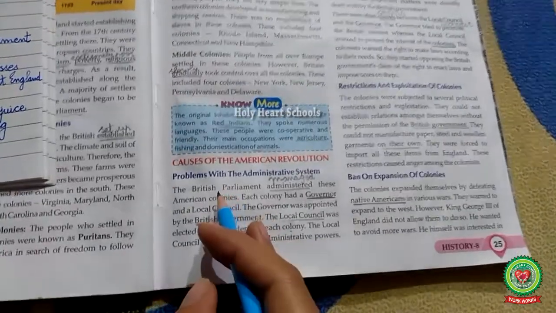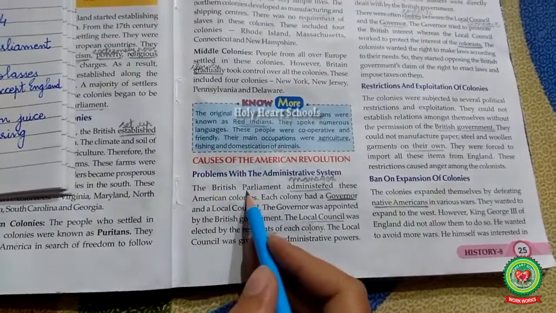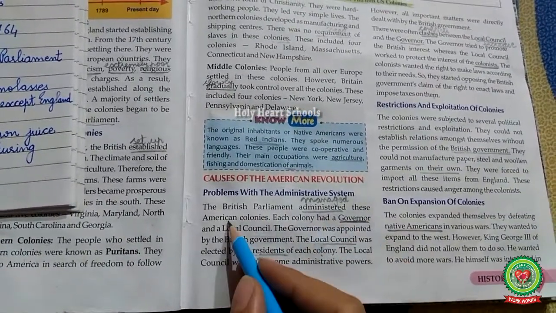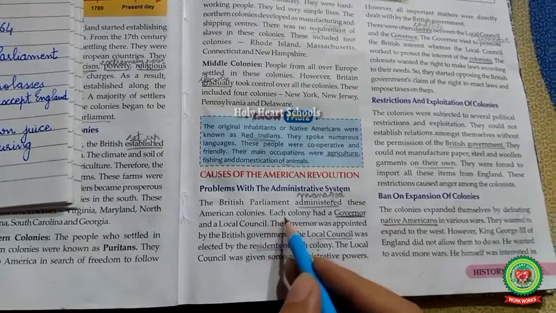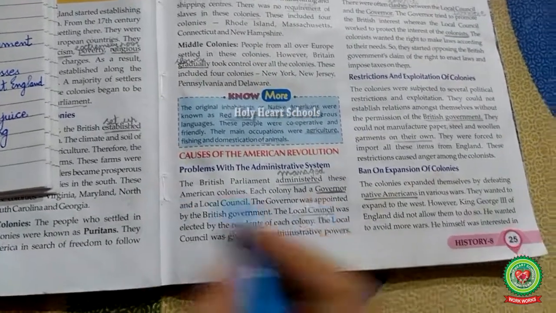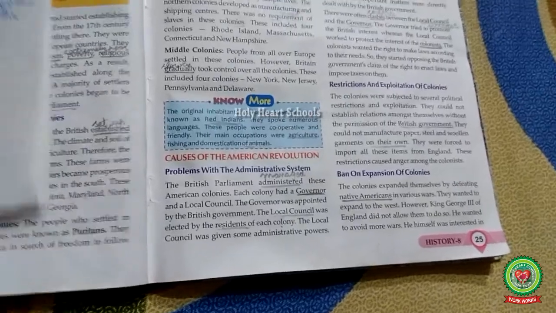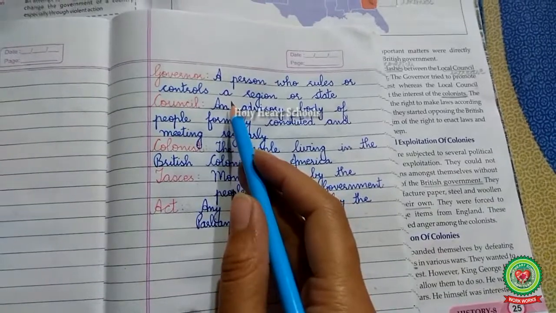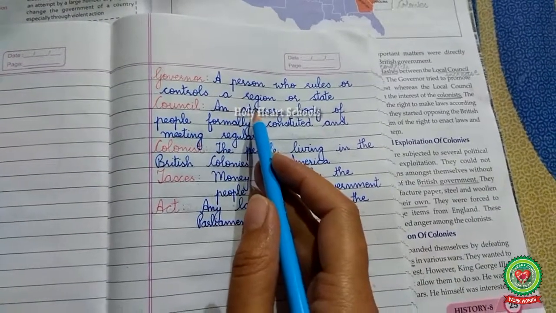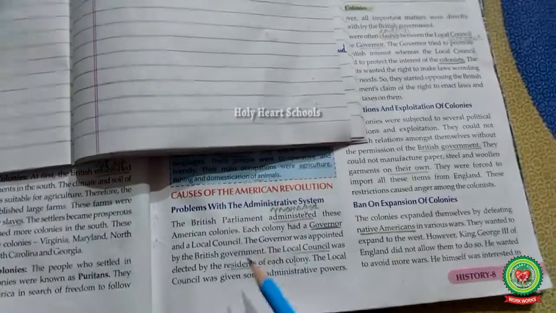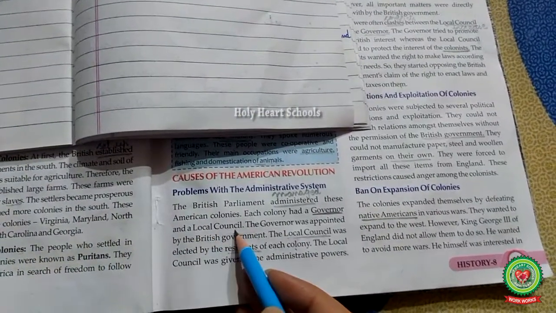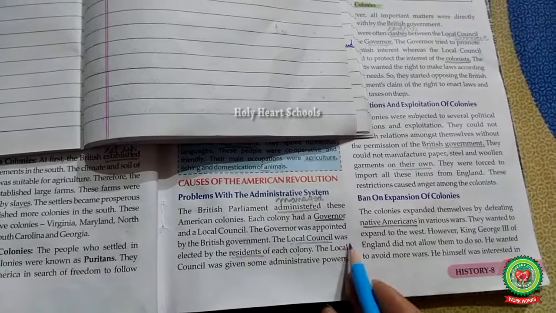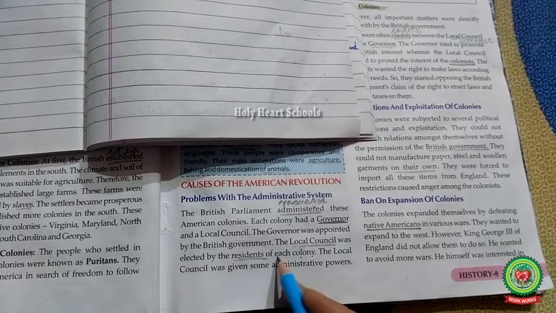Now let us start up with the reading. The British Parliament. Parliament, you all know, the lawmaking body, administered these American colonies. Each colony had a governor. Now here the term comes, governor. Governor is a person who rules or controls a region or a state. Right. Now next. And a local council. The governor was appointed by the British government. The local council was elected by the residents of each colony.